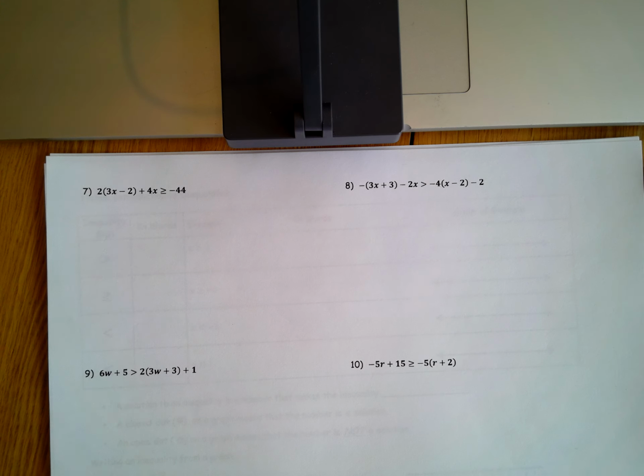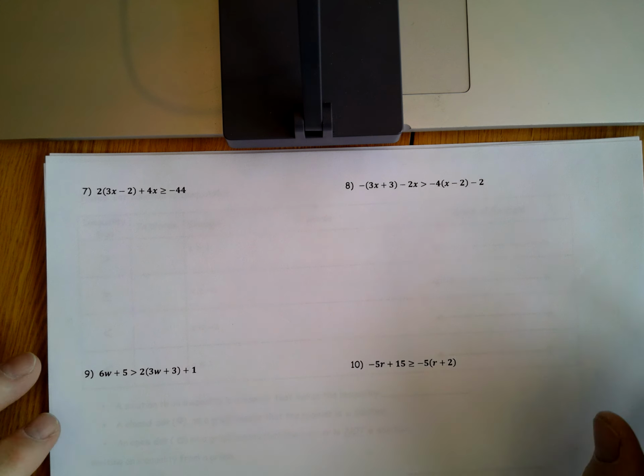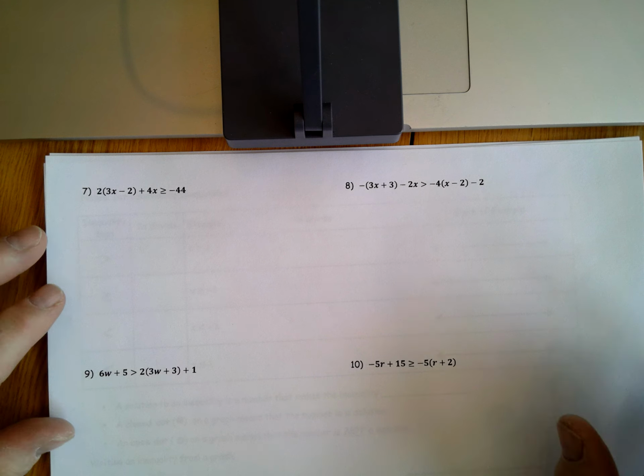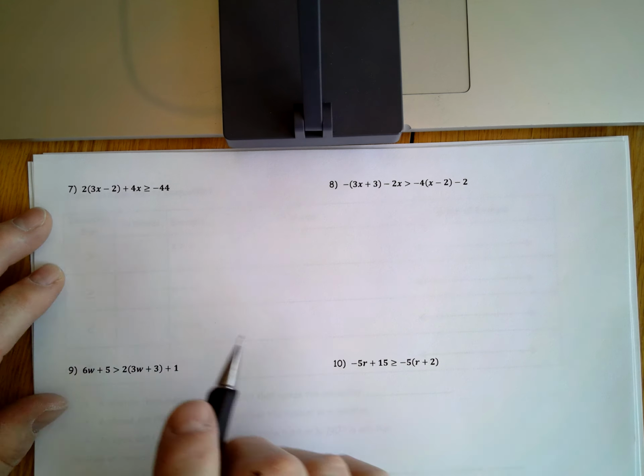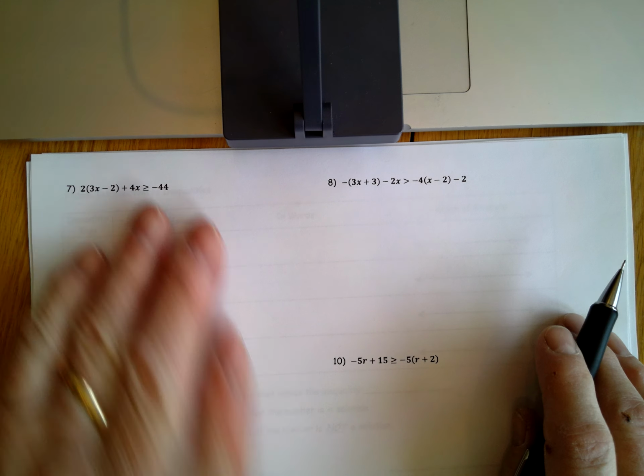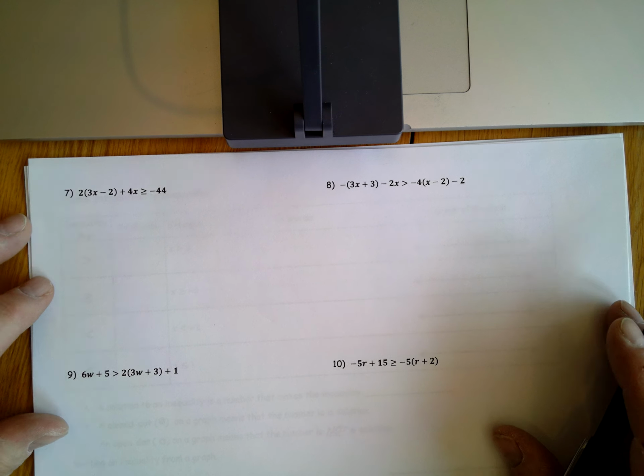Okay, welcome back. Part 3, Introduction to Inequalities, Part 3. Inequality equations, I guess I should say. So, we're going to do 4 more examples and we'll be done, and then you can do your math Excel.